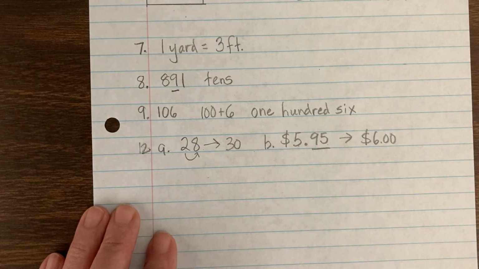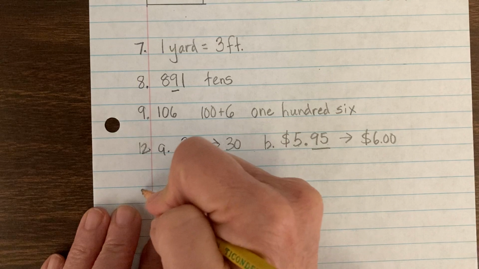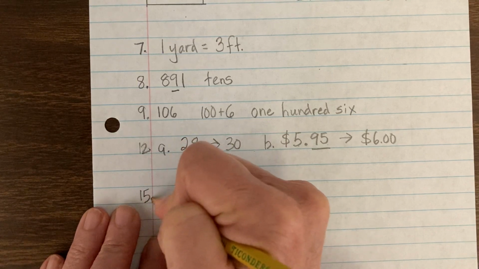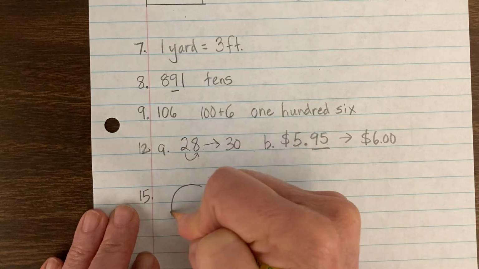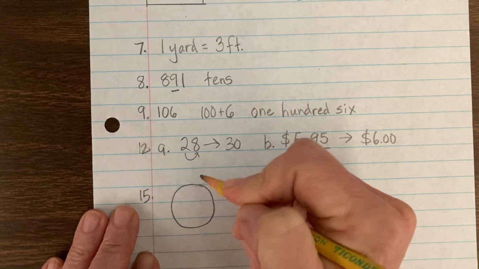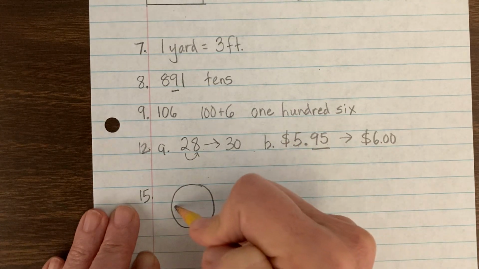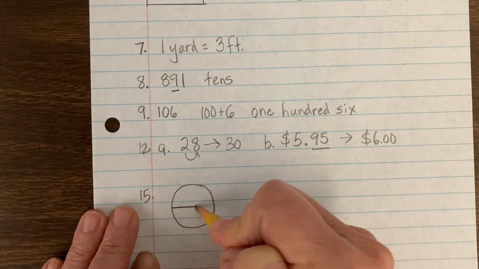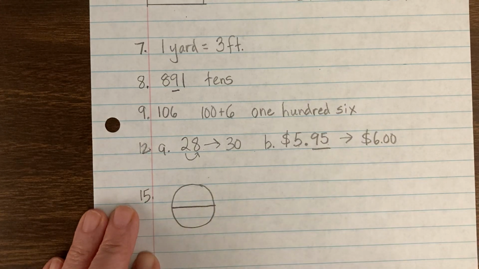Okay, and then we're going to do number 15, 16, and 17. Okay, so number 15 says draw a circle that has a diameter of 2 centimeters. Okay, so I'll do my best at drawing a circle, remembering that the diameter is the measurement that goes all the way across through the center of the circle.